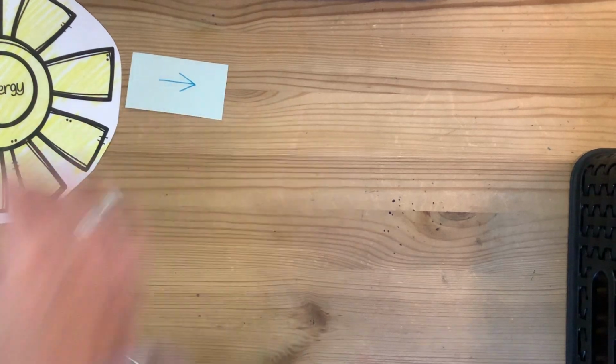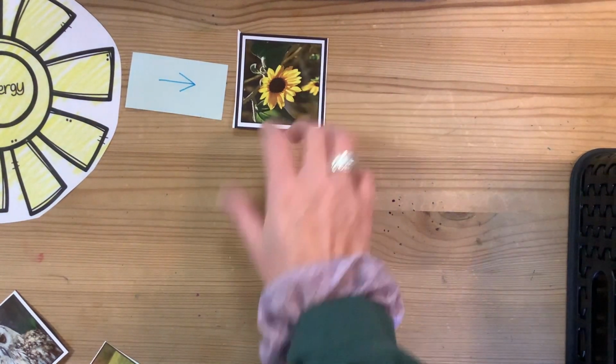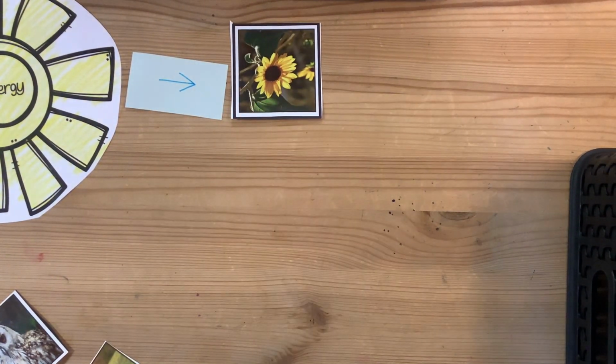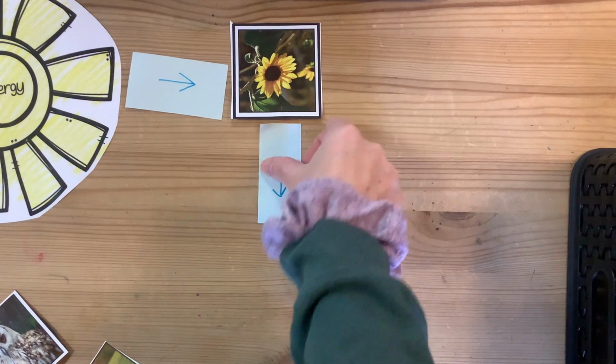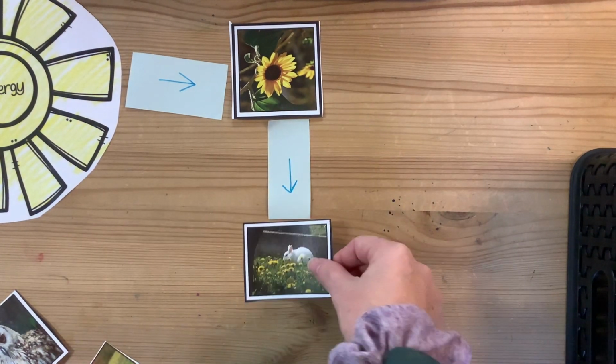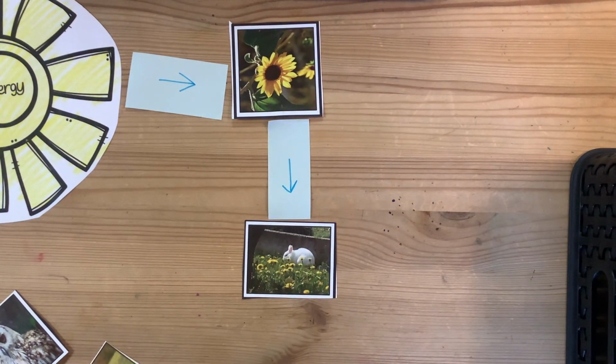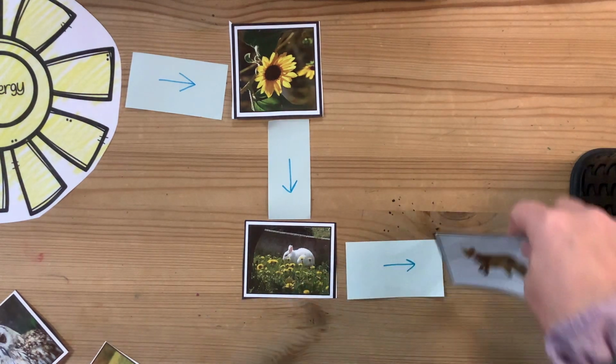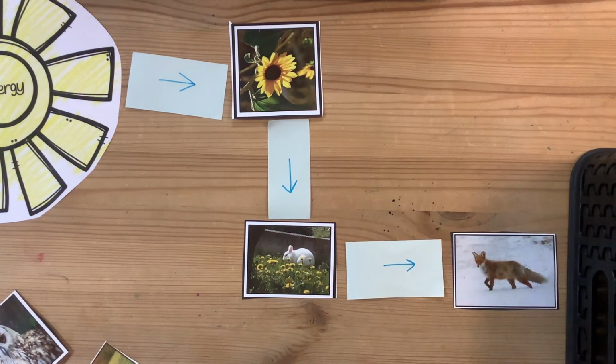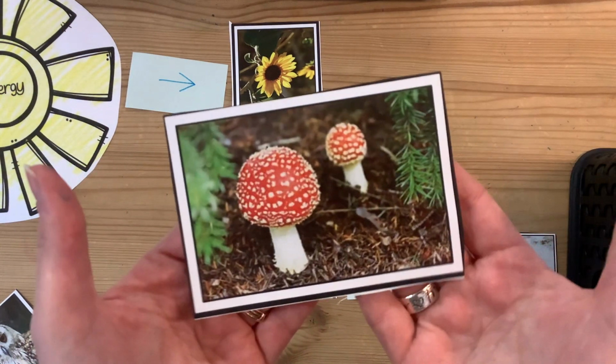The sun's energy has to go to a producer because consumers cannot make their own energy. Then this flower gets eaten by this bunny. Then this bunny gets eaten by this fox.